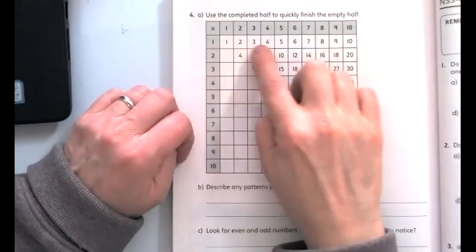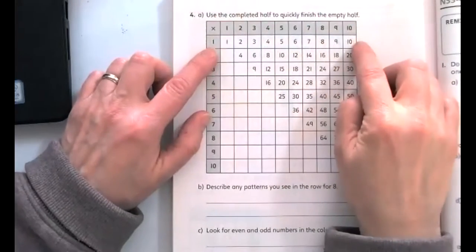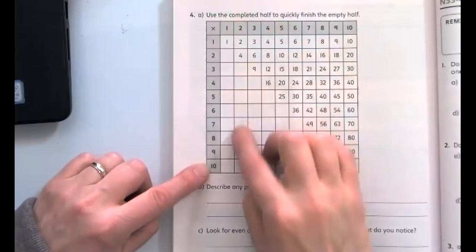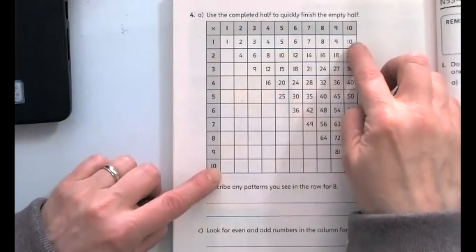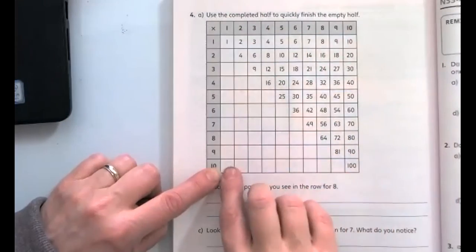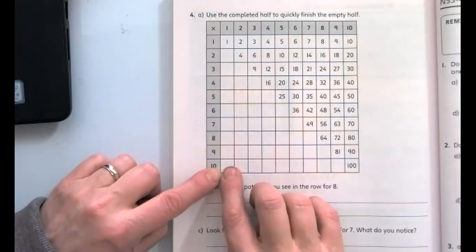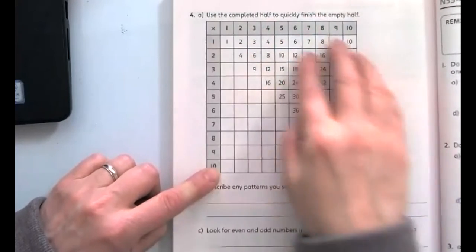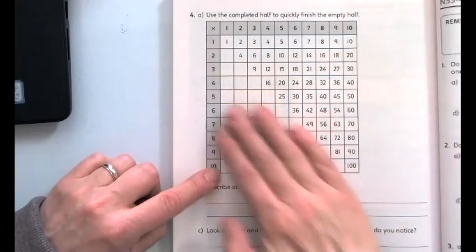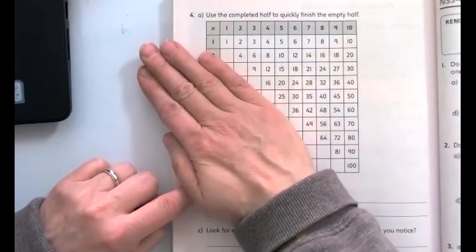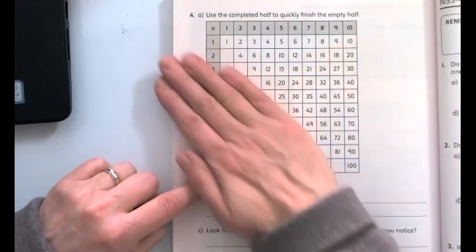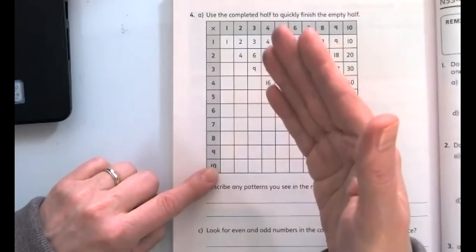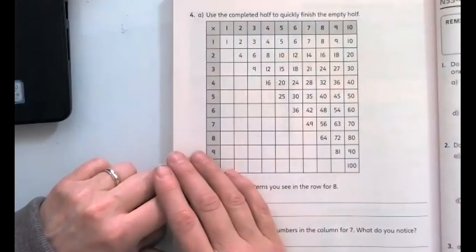Okay, 1 times 10 is 10. 10 times 1 is 10. So that one is going to reflect here. Cool, huh? It's like a reflection. So when you look at a big multiplication chart, you don't have to know all of them. You only have to know half of them, because if you know half of them, you know all of them. It's just a different way. You can say 5 times 4 or 4 times 5, the same answer, right?